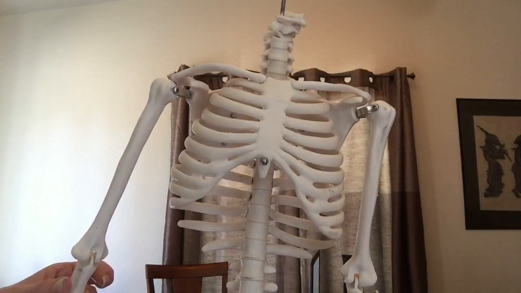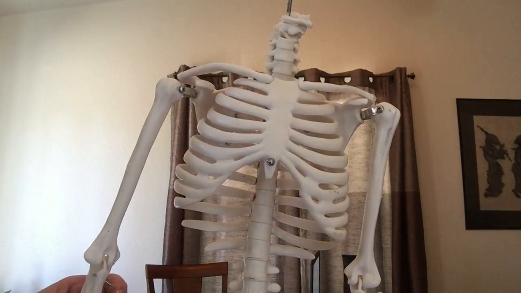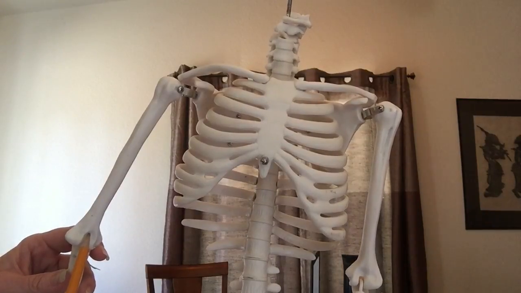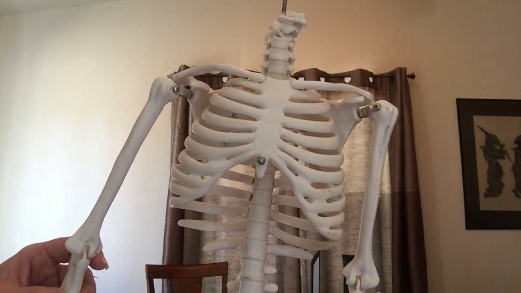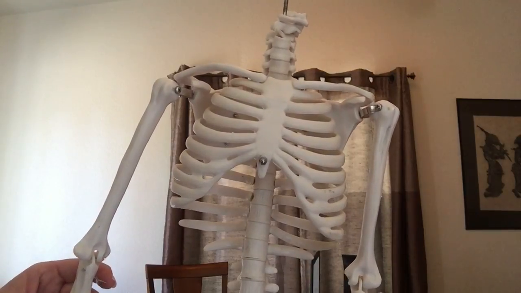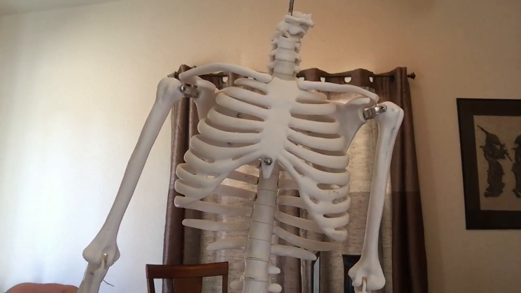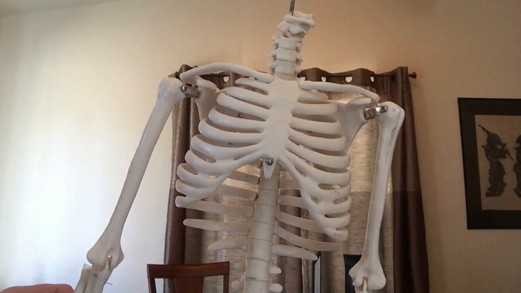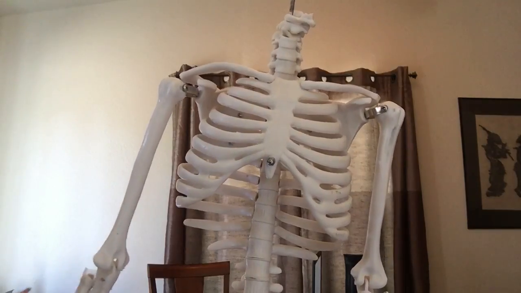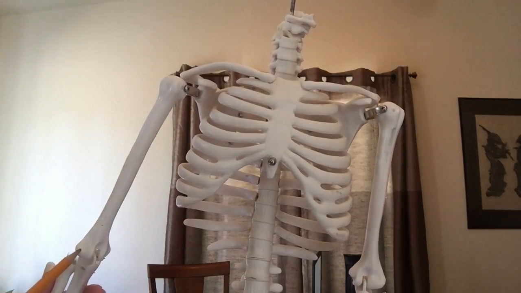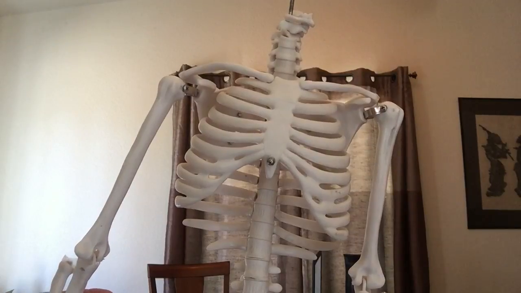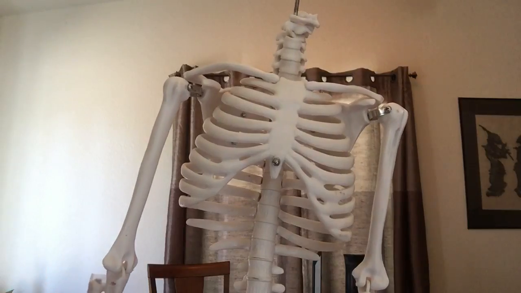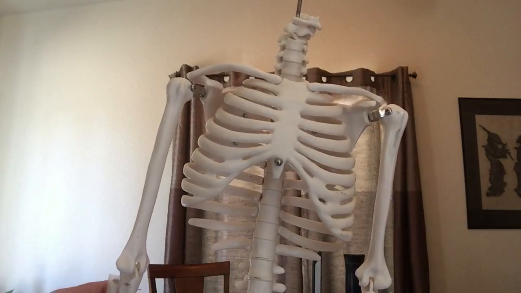The coronoid fossa in here. And what goes in here is the process of the ulna. The capitulum, which articulates with the radius, is right here. The trochlea, which articulates with the ulna, is right here.